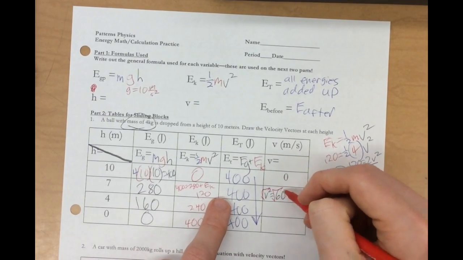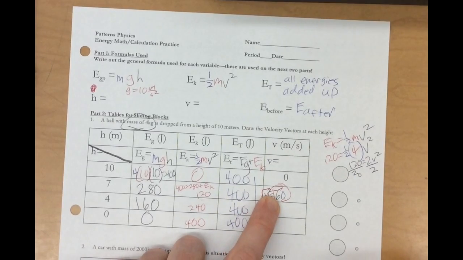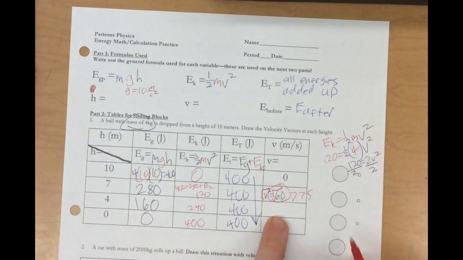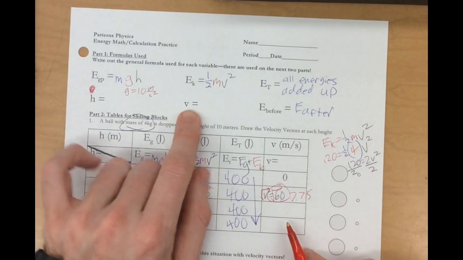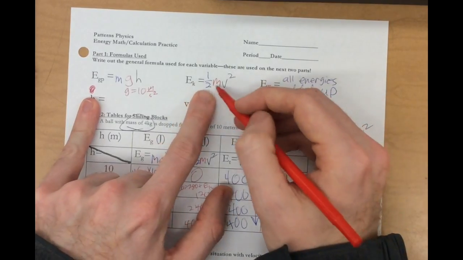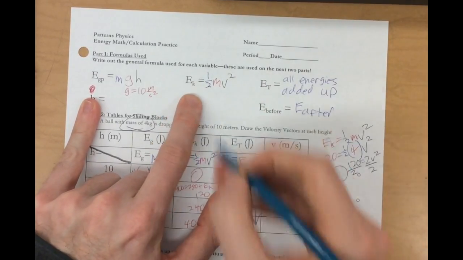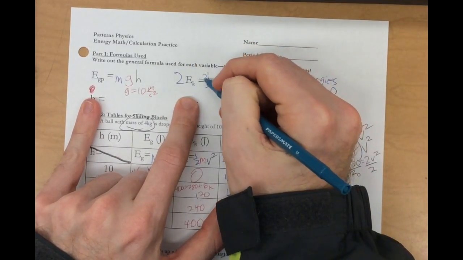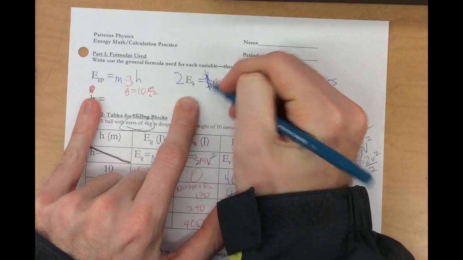So if you want to leave this as the square root of 60, I am fine with that. The number is 7.75. We do the same process here. And this is why I put this v here, is we can go ahead and do the algebra ahead of time. 1/2 mv squared. How are we going to get v all by itself? We multiply both sides by 2. 2 over 2 is 1, so that's gone.